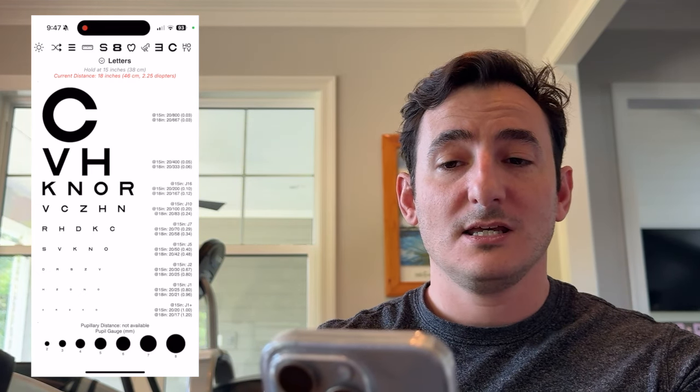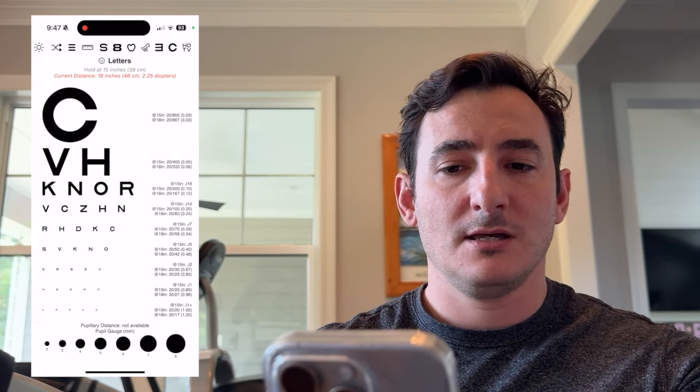So this is helpful if the patient just can't seem to hold it at the correct viewing distance, or if they prefer to view things at a non-15-inch length. It just depends on where you're holding the phone; that is the visual acuity that line is going to represent.